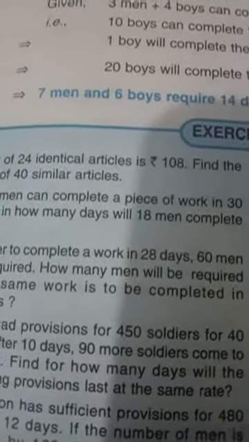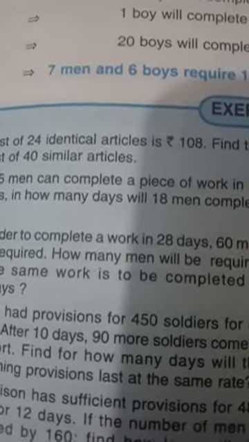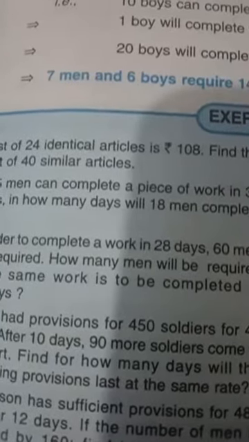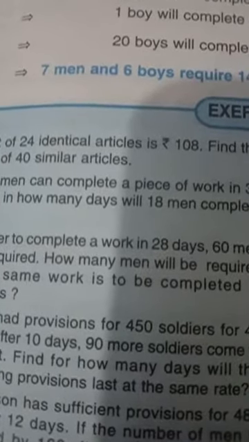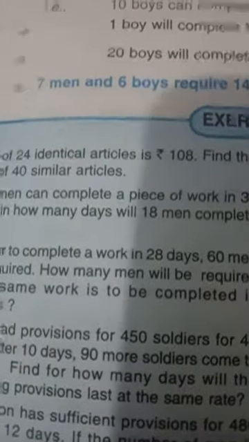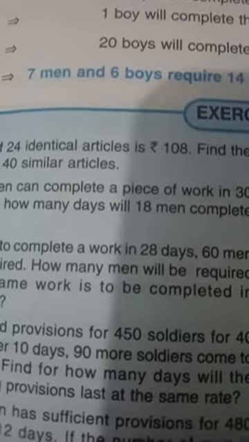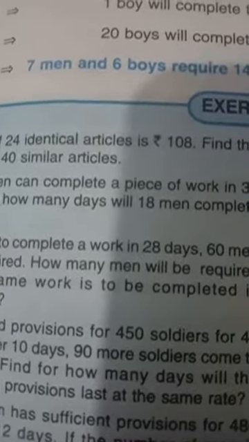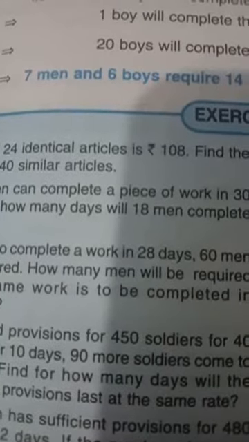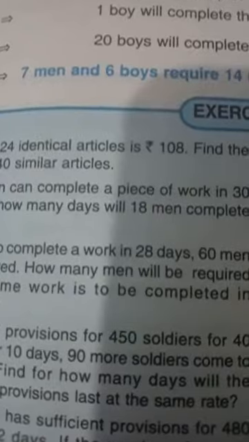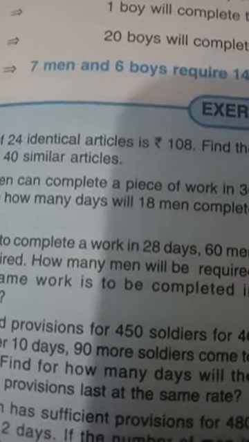So you just write the heading unitary method. Already you know what is unitary method. A given quantity, suppose cost of 5 apples 50 rupees. Find the cost of 20 apples. Then what to do? First we have to find the cost of 1 apple by division method. Then find the cost of 20 apples by multiplication. Okay. So heading unitary method.